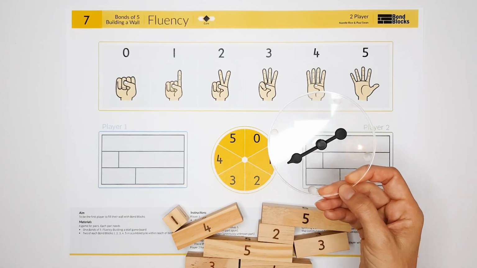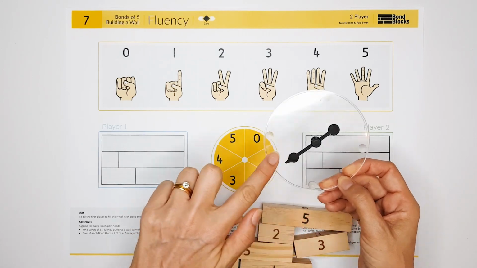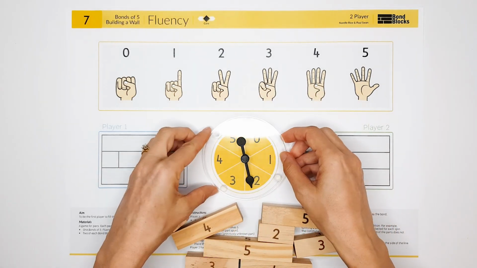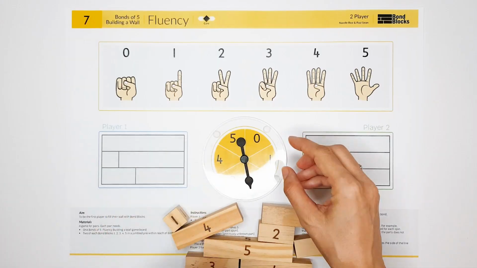To get started, place your plastic spinner so the centre of the spinner lines up. Sorry about the reflected light and glare.